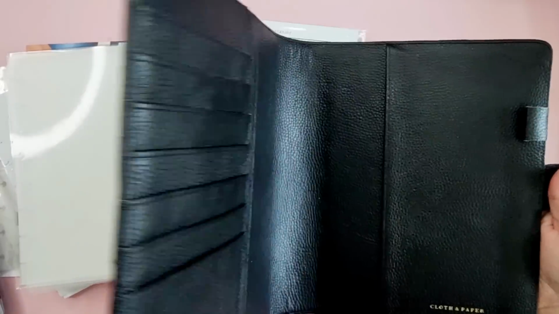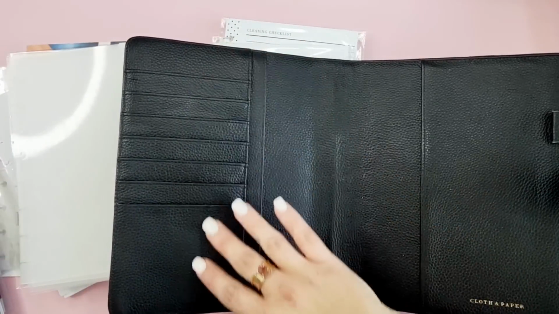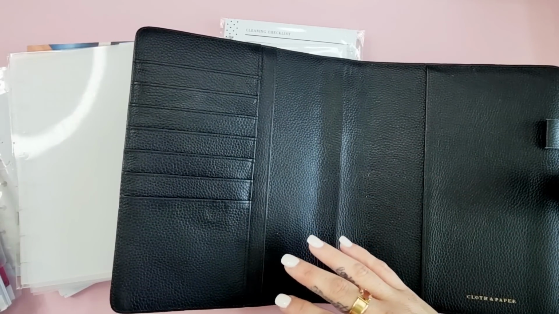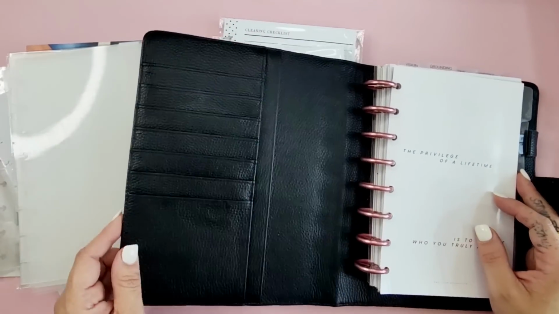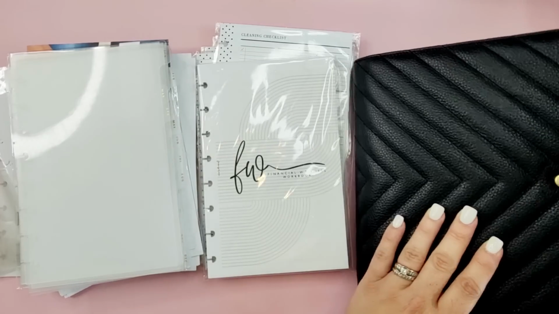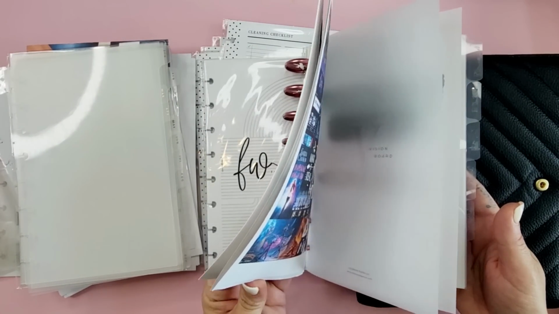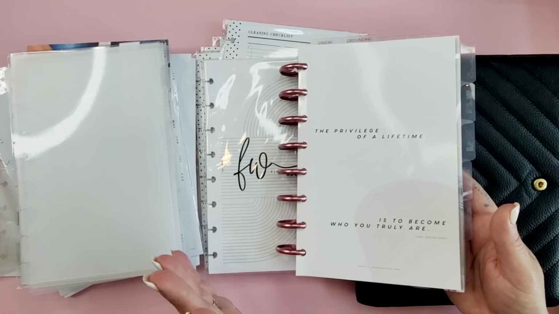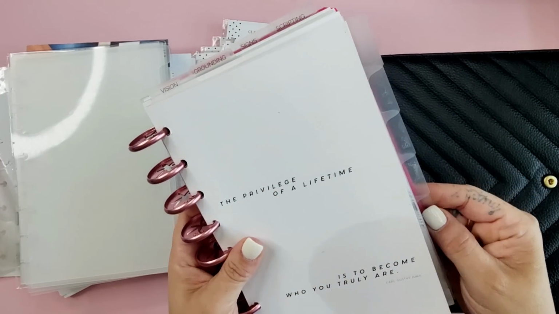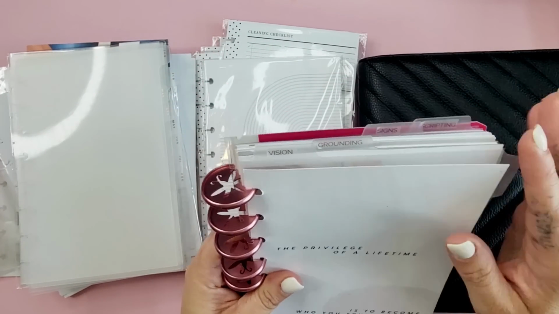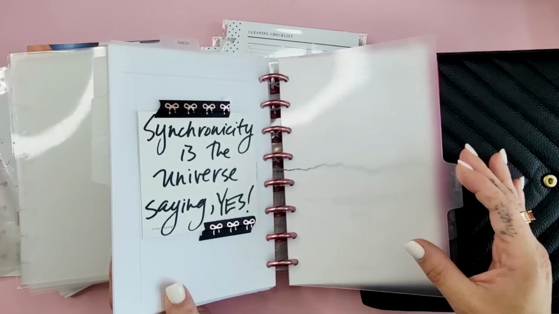And I love it. I have this also in the big, classic Happy Planner size. I love all the pockets here. And then you can basically create a disc bound planner or any other kind of notebook, and you can slide it into the back. The planner that I used to have in here was one that I put together for a course that I was taking, and I am now using a different planner for that. So I've got these discs. I've got these dividers that still have sticky stuff on them. I have top dividers and side dividers, and all of these dividers came from Cloth and Paper.